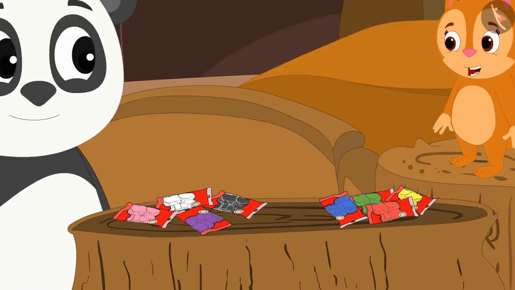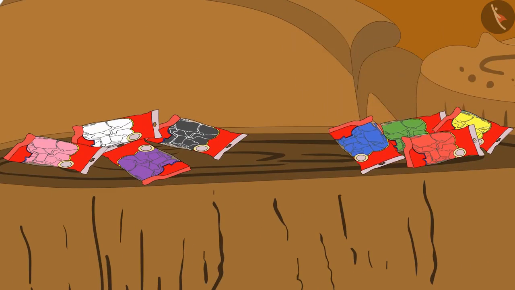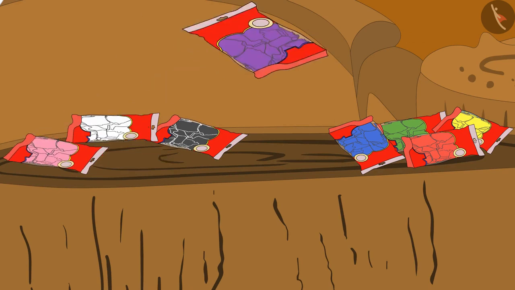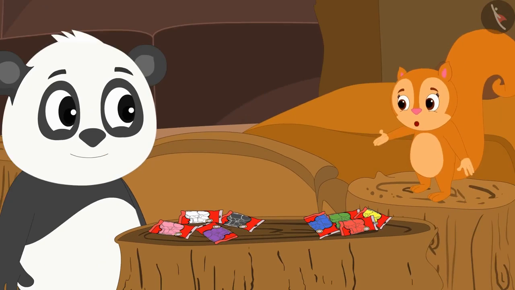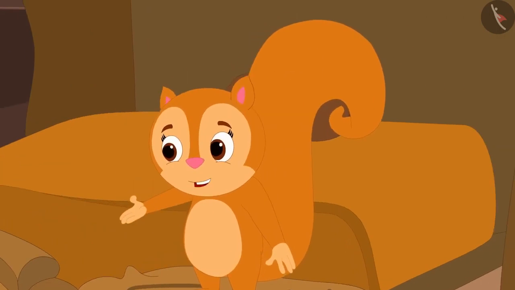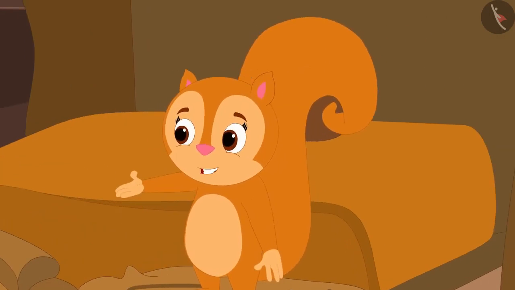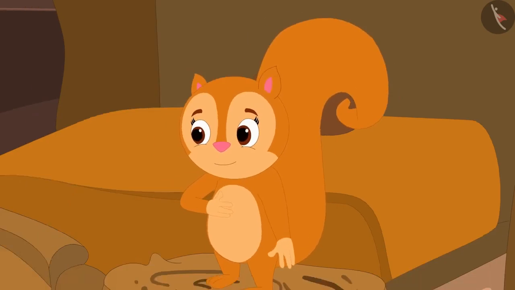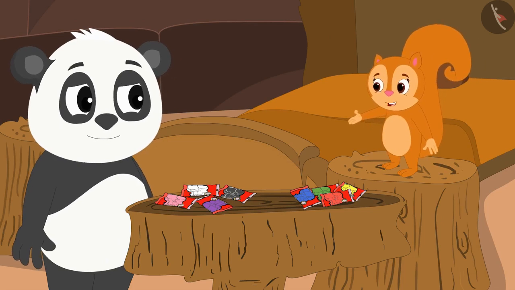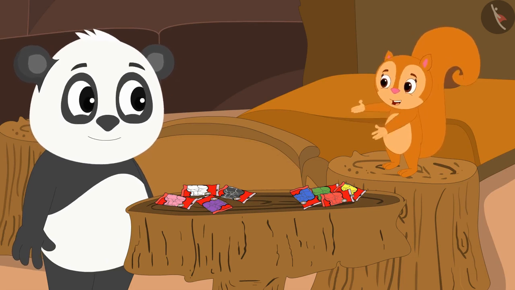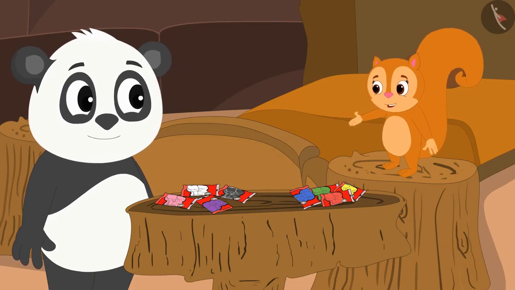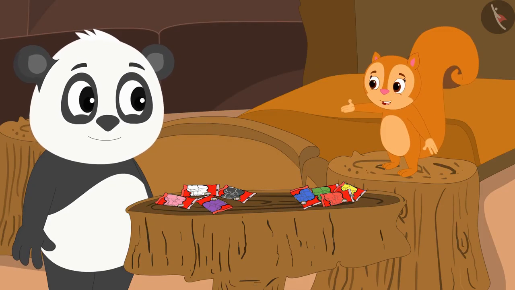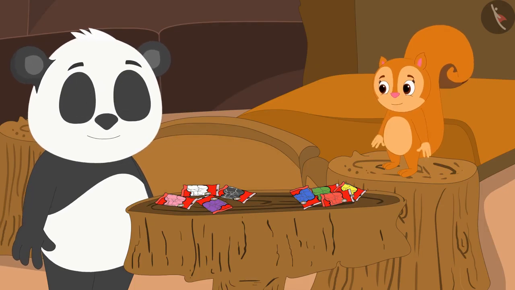Golu, my packet contains red, green, blue and yellow balloons. And your packet contains black, white, pink and purple balloons. You make a table of numbers of the various balloons in your packet. And I will make a table of the numbers of the balloons in my packet. In this way, we will get information about the numbers of the balloons and we will be able to make a beautiful pattern with these balloons for Bhola's birthday.